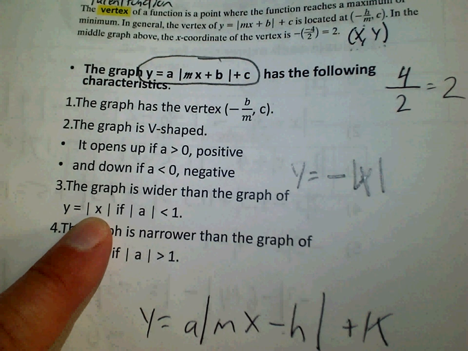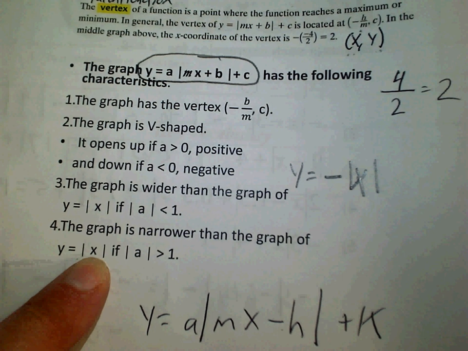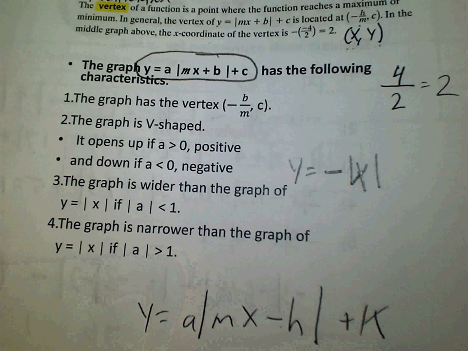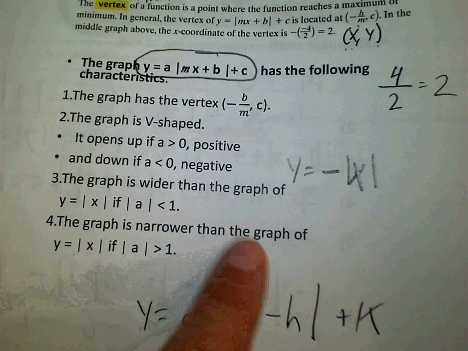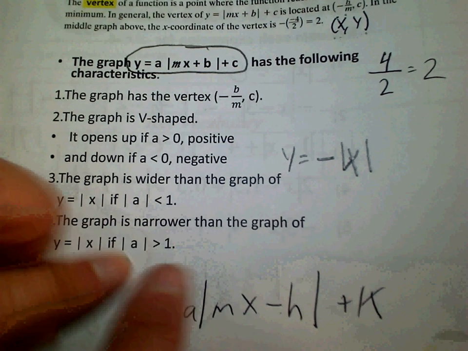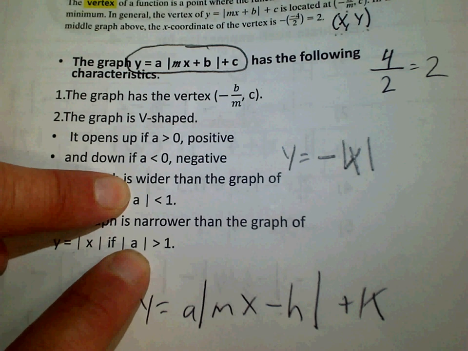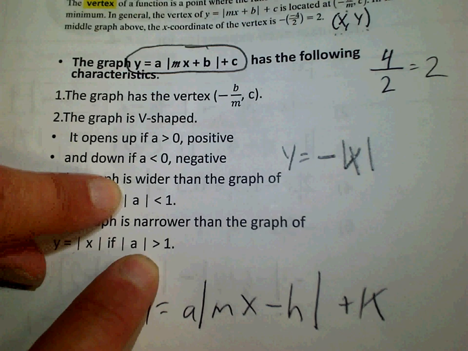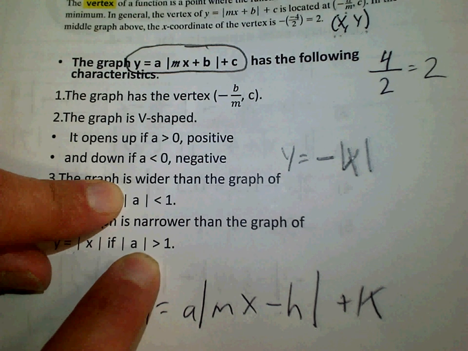And if A is greater than 1, it'll make your graph narrower or skinnier. You'll see that on a homework question today. You might put a star by number 3 and 4, because you will see this little thing make a difference on your graph, what A does, whether it's greater than 1 or less than 1.